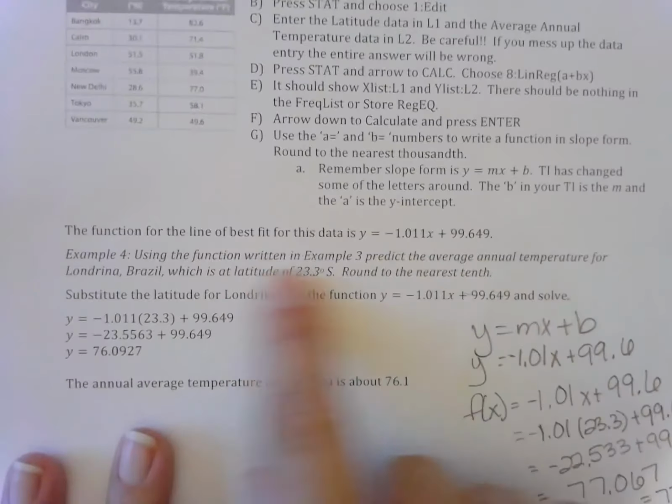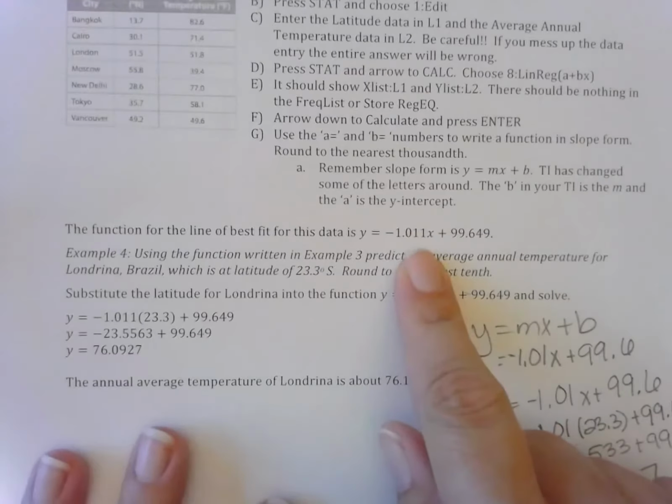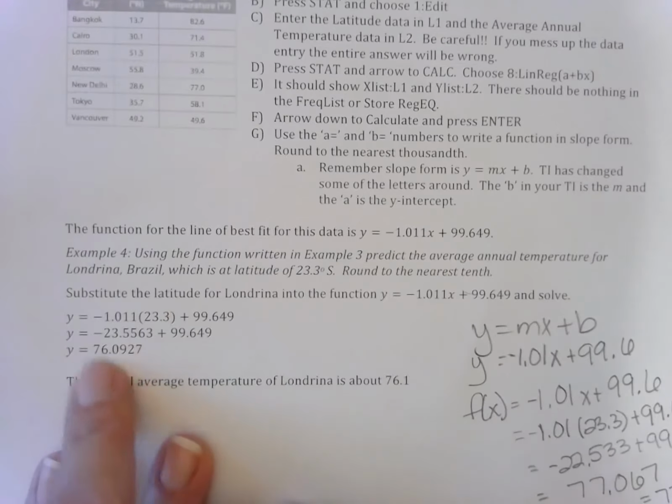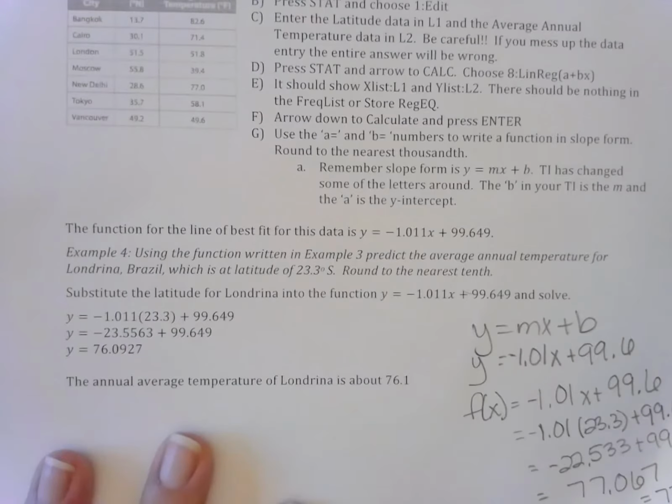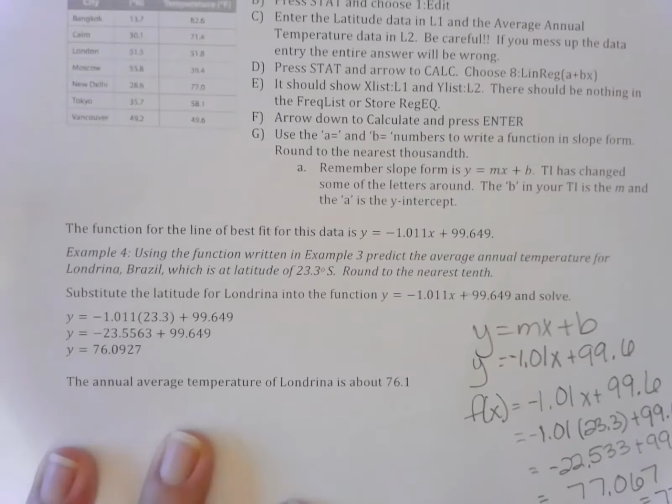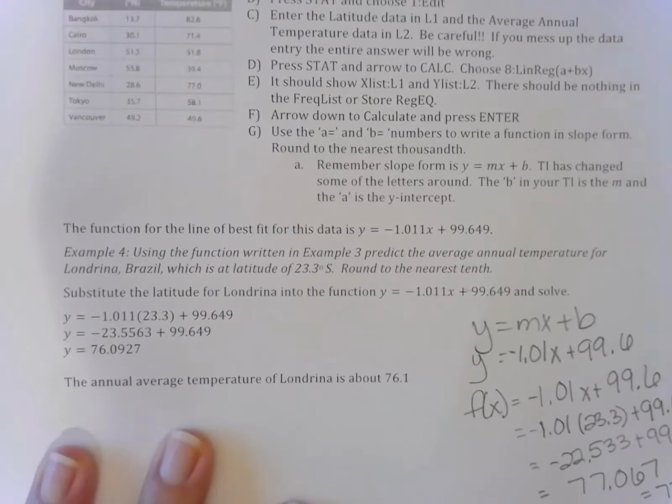Sometimes you'll start rounding way up here as you're writing the function. Sometimes you won't start rounding down to whole numbers or really close to whole numbers until the very end. So let's look at example 4.